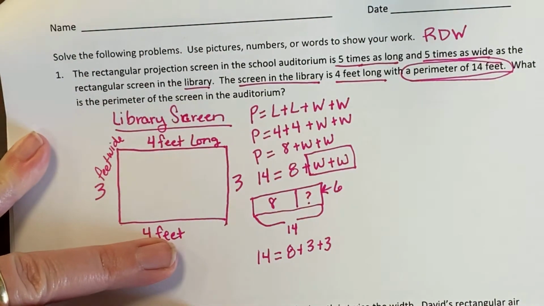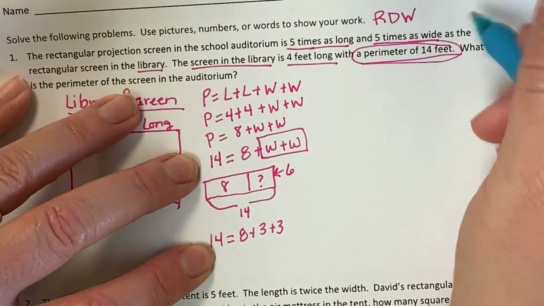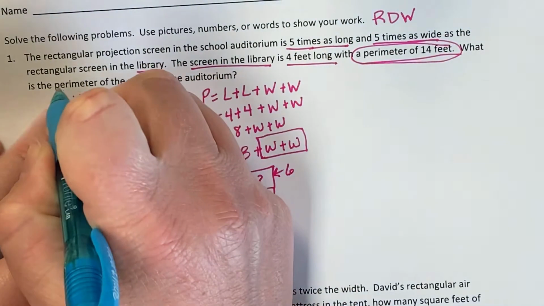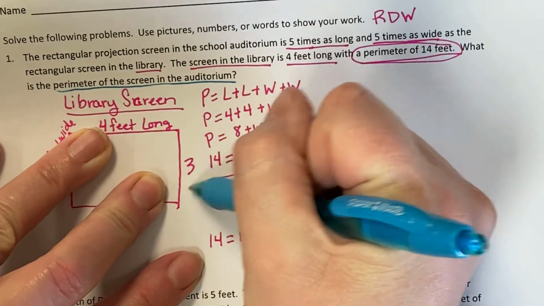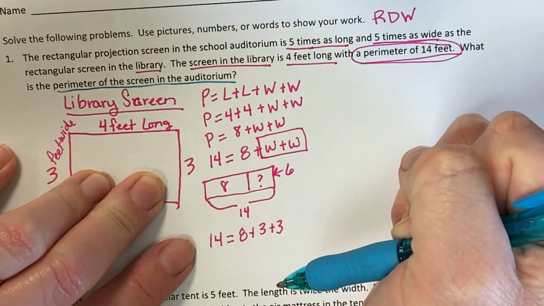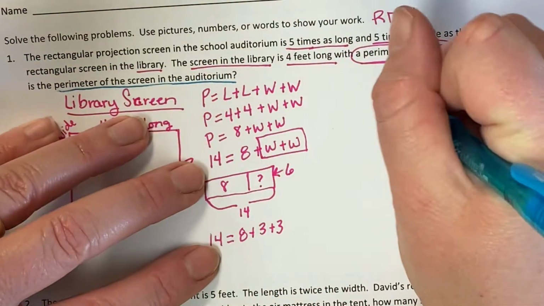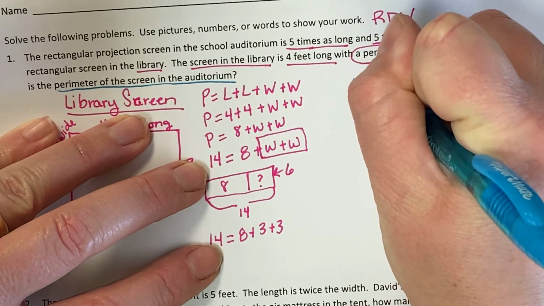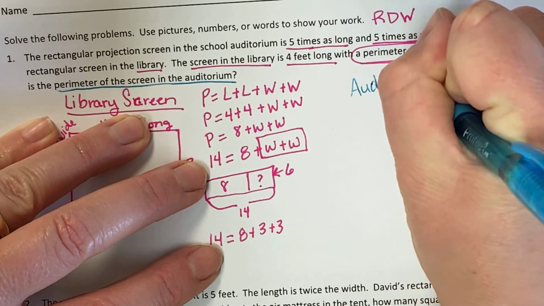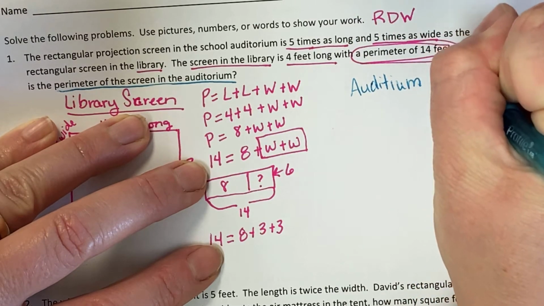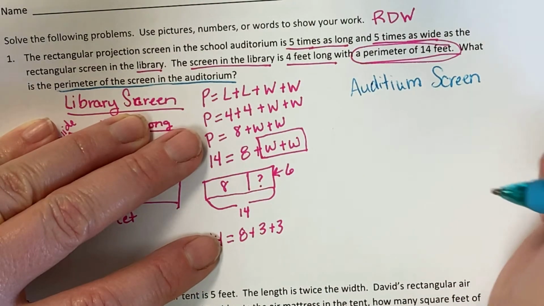All right, I'm going to change colors because I love my colors. And now I need to go back because that's not my question. It wants me to tell the perimeter of the screen of the auditorium. So even though I solved for what my width would be, I'm not done. I'm going to have to use that to be able to figure out my screen in the auditorium. So I'm going to go ahead and label auditorium. Not my favorite pen, I'll just tell you now, because it doesn't write as clear as the other one.